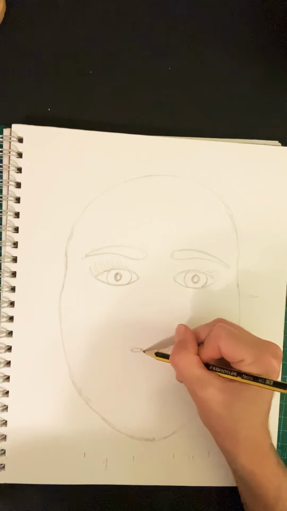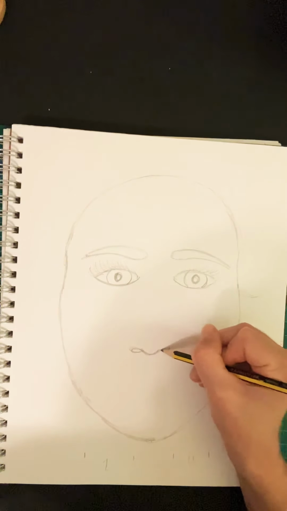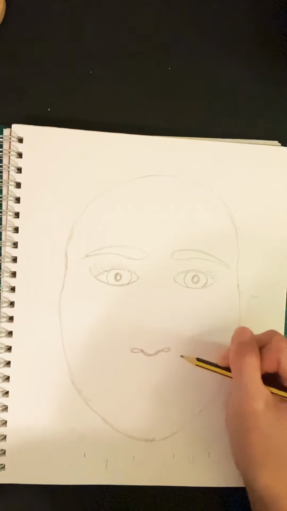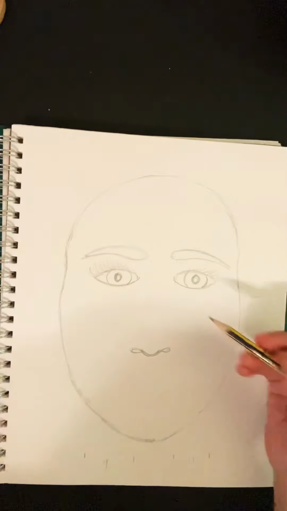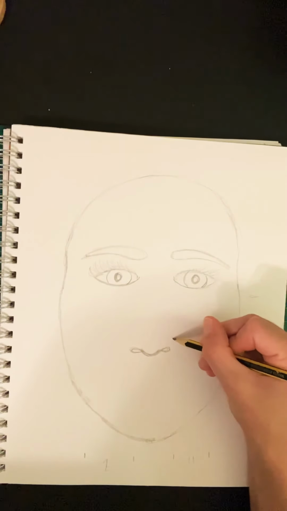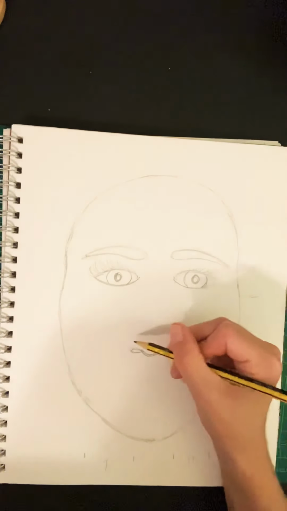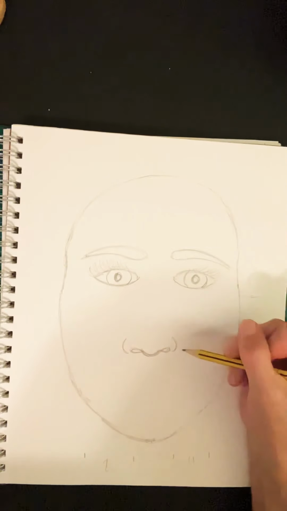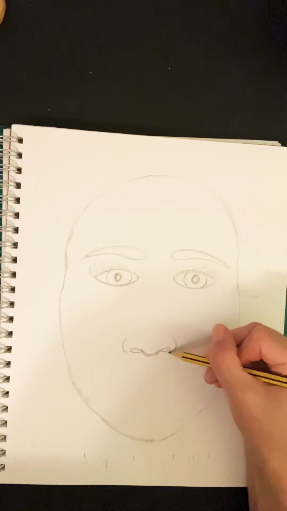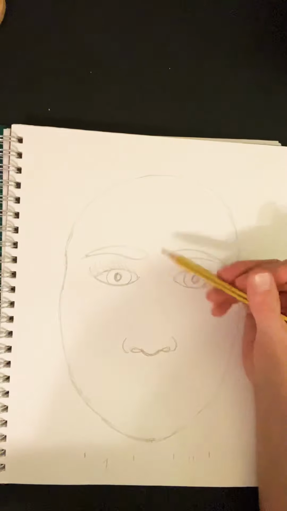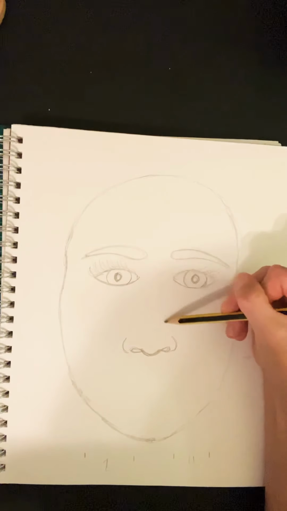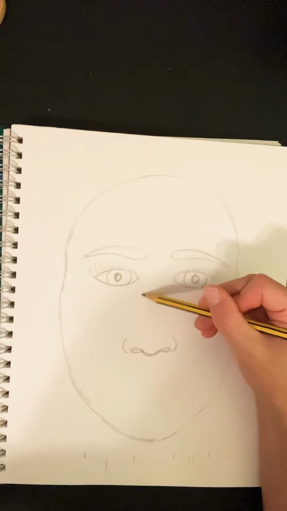I think most people can see at least a little bit of their nostrils when looking frontward. So, I have that sort of shape. And then I will add a little line on the outside to show the edge of the nose.